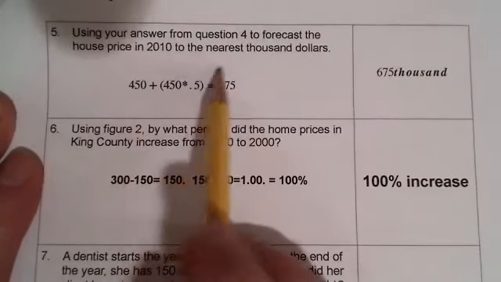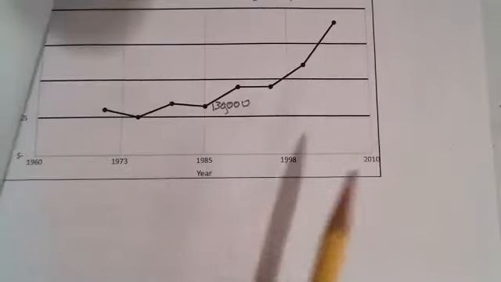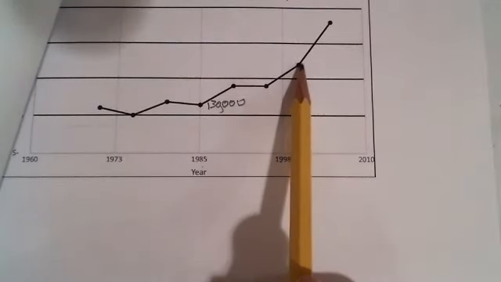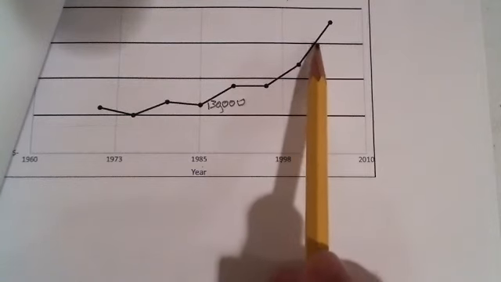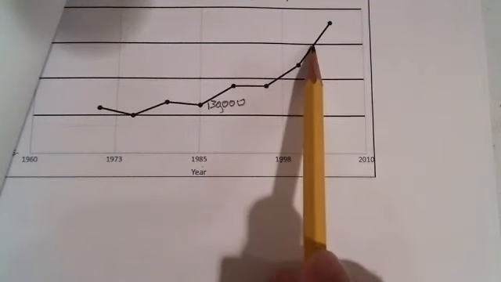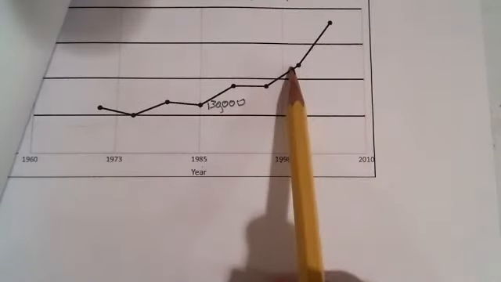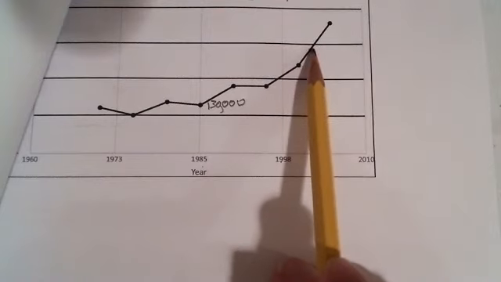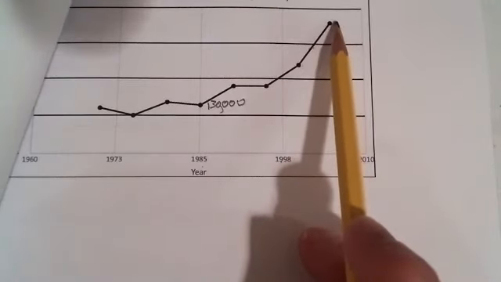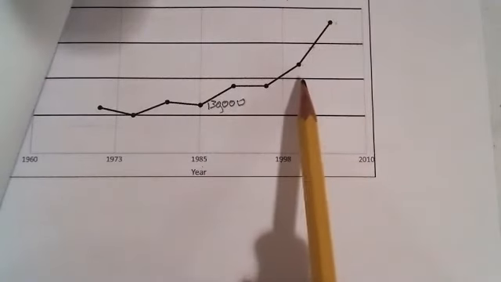Using your answer for question 4, that's the last one we did, forecast the house prices in 2010 to the nearest $1,000. Here's what that's asking. From the chart, which is not the same chart but kind of similar, from 2000 to 2005, 5 years, it went up 50%. It's asking, what about the year 2010? That's another 5 years. If it went up 50% in 5 years, then for another 5 years we're going to assume it goes up 50% in this kind of growth.